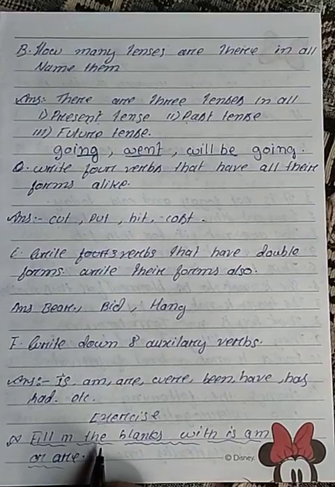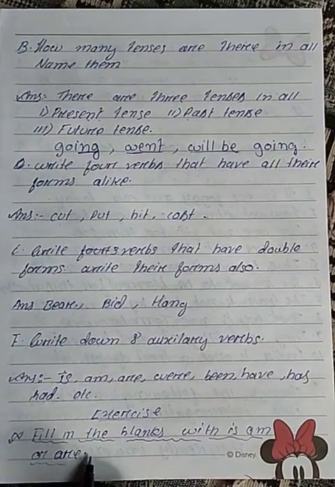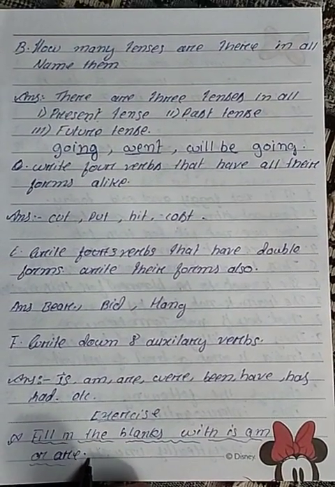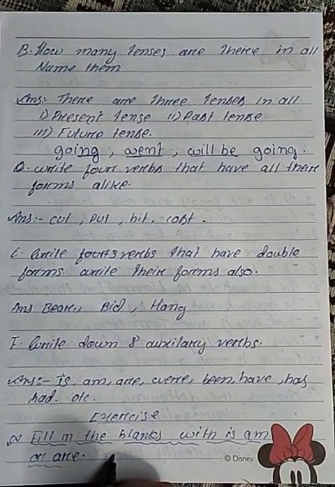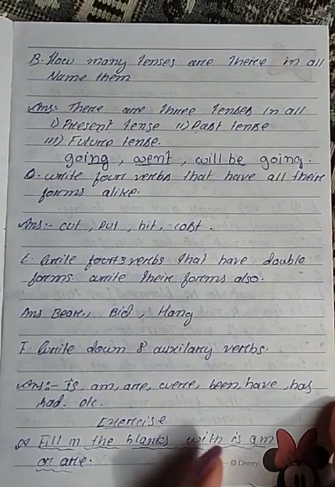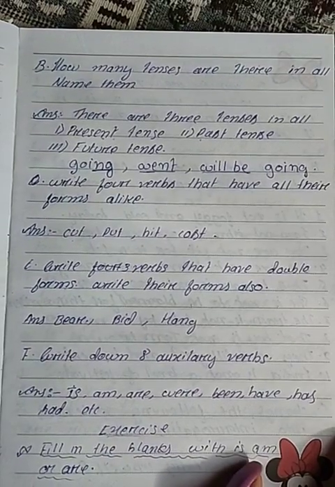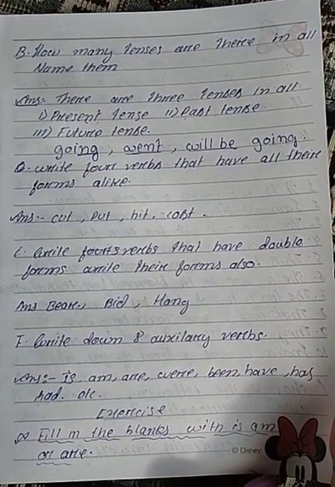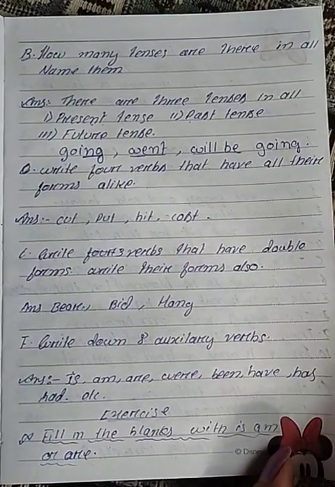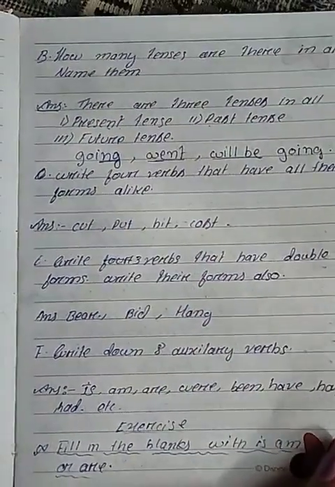You cannot say you am. You will always have to say you are. Or when there is something plural, that is we are, they are. This is how you will make use of is or are. You have already seen it in the previous unit, the uses of is and are.